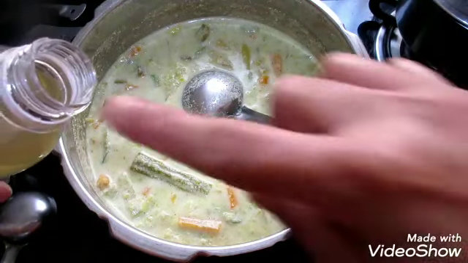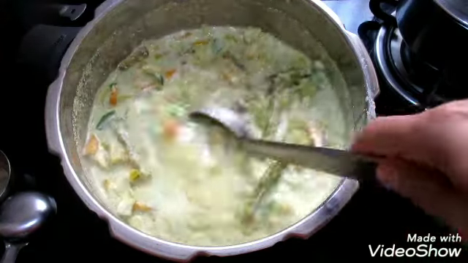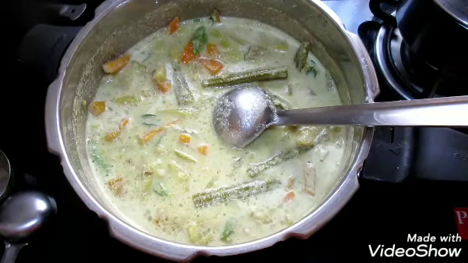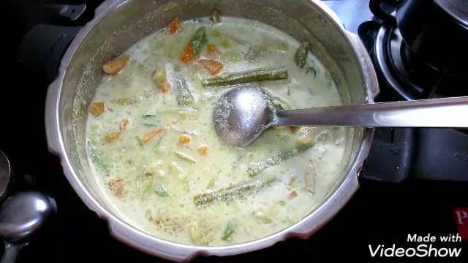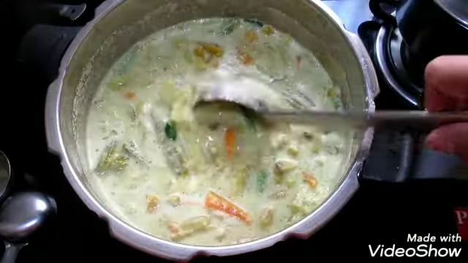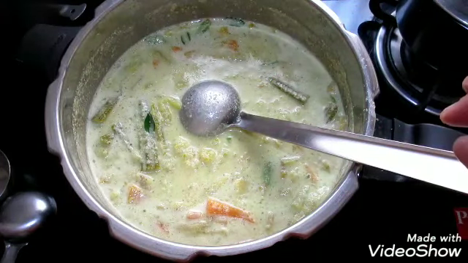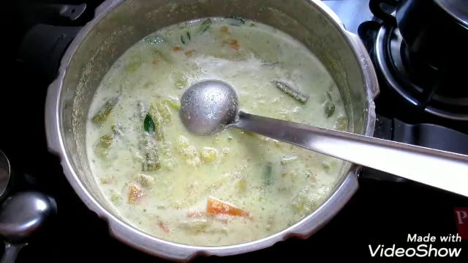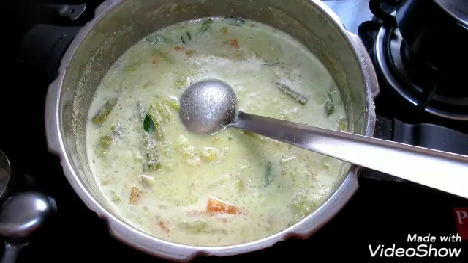Before that add coconut oil. It should not boil too much. Let it boil. Once it starts to boil, we can switch off the flame and Avial Kootan is ready. The consistency should be a little pouring because we are going to mix it with rice and eat it. Now we can see it has started to boil. We can switch off the stove now.